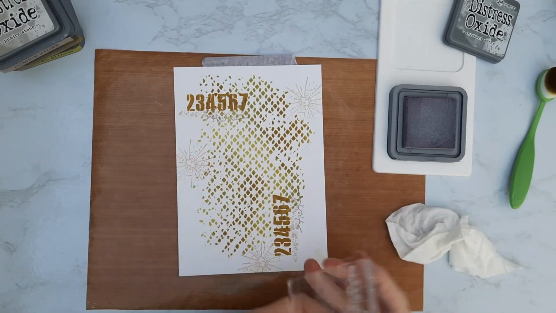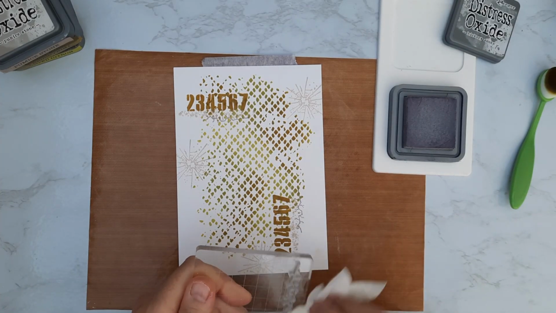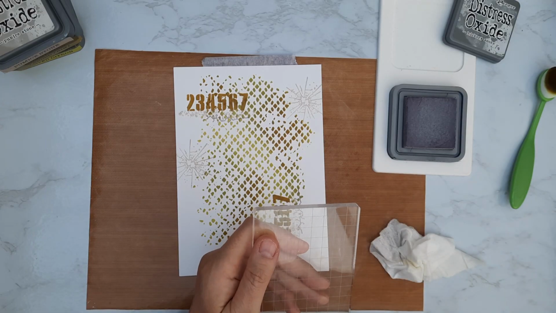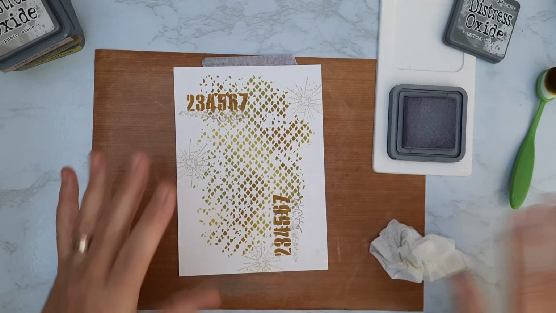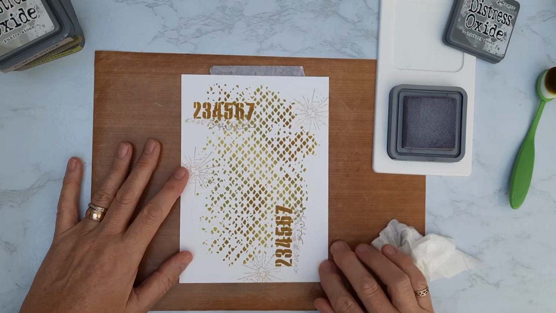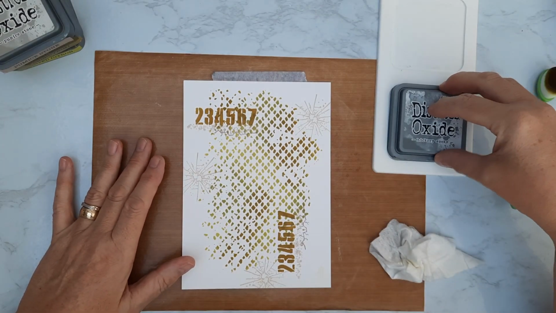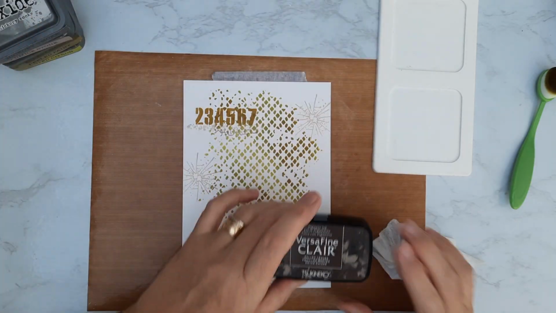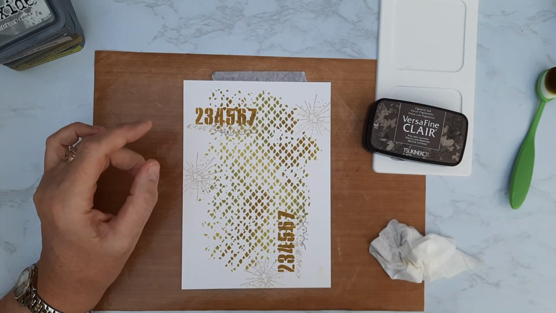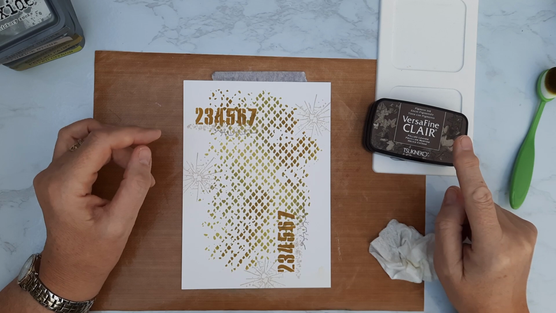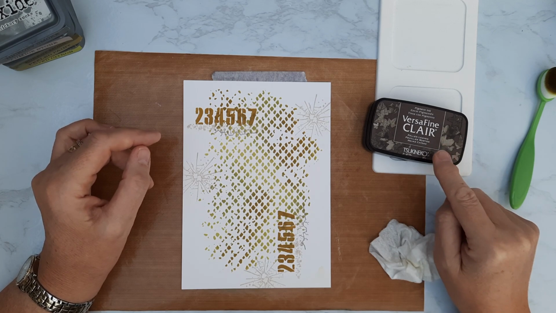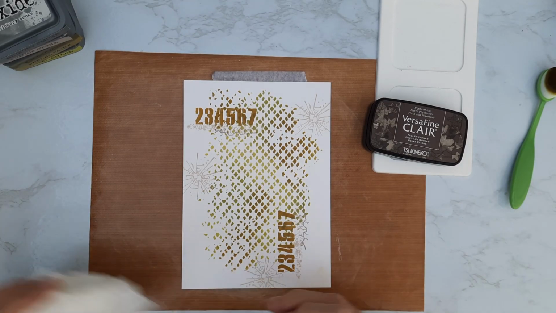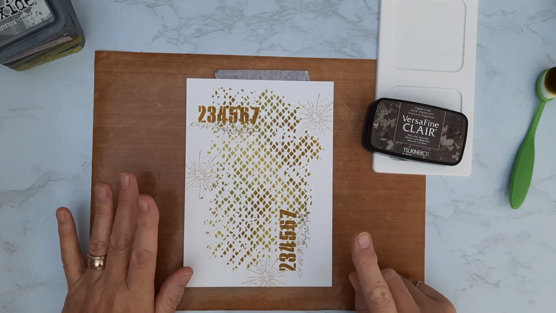So again, we've now got that cluster building up with the same design. So I'm going to pop that one to one side. And then we're going to come down to some smaller stamping then. So I want to add some other elements in there. I'm going to take this away, and we're going to bring in a slightly darker ink now. So I'm going to bring in my VersaFine Clair, which is a nice brown pigment ink. So I just need to be careful not to smudge this one because it takes a little bit longer to dry. And we're going to add some extra detail with some words and numbers.